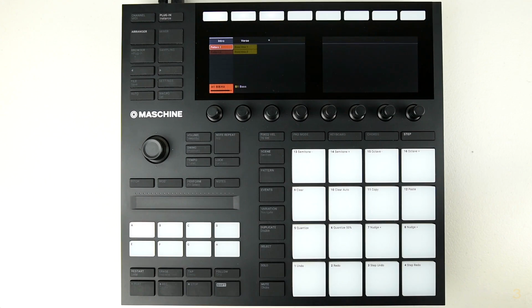So let's say, for example, you had the first pattern, pattern 1, repeated several times throughout a song. Whenever I make an edit to that pattern, it's going to change that sequence in every single instance of that pattern. So now that I have the basics out of the way, we can dive a little bit more in depth into the various different parts.